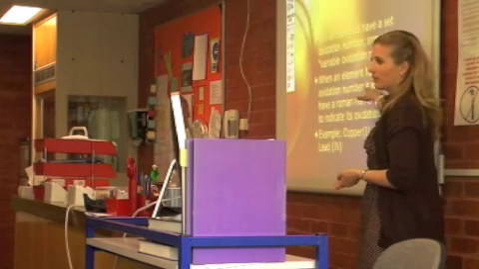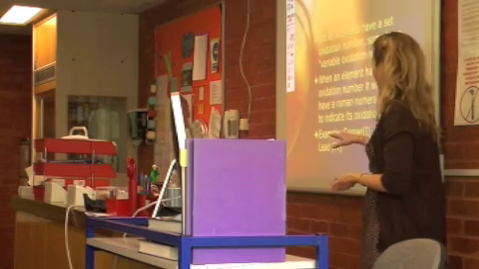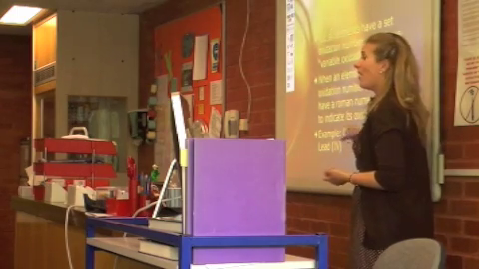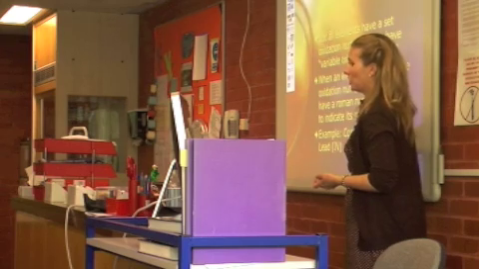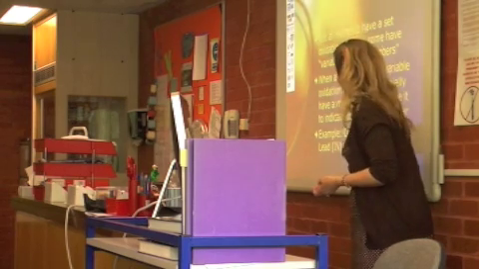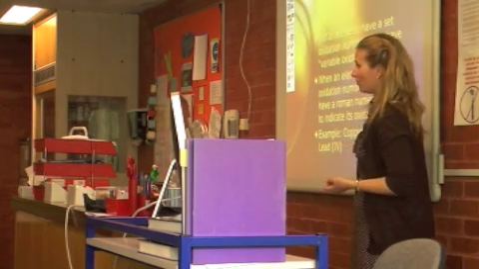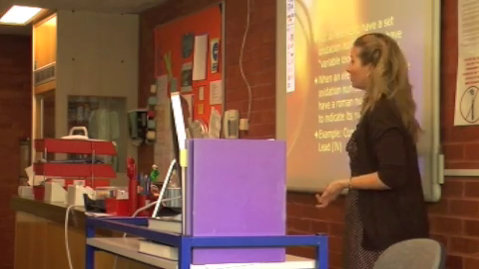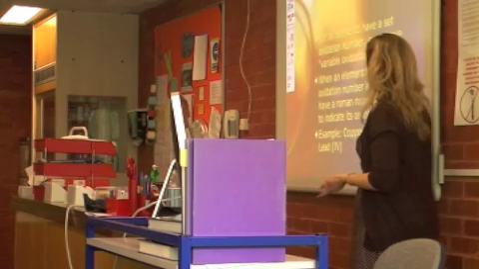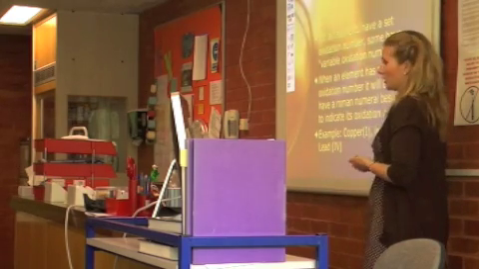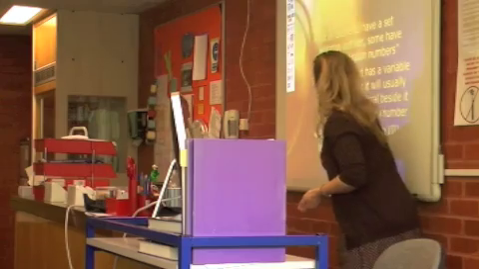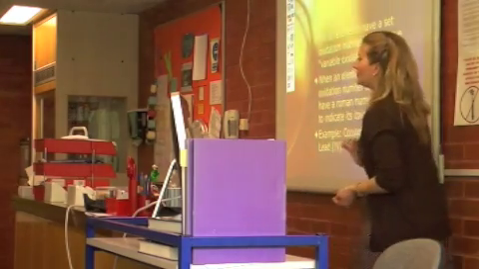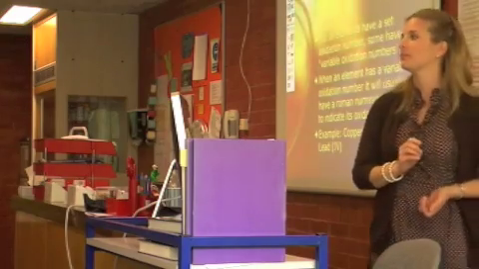Well, when an element has a variable oxidation number, you will usually see its proper name followed by a Roman numeral, and that is the oxidation number. So in this case, copper 1 has an oxidation number of +1. Copper 2 would have an oxidation number of 2+. This iron here, oxidation number 2+. Lead 4, oxidation number 4+. They are positive numbers.